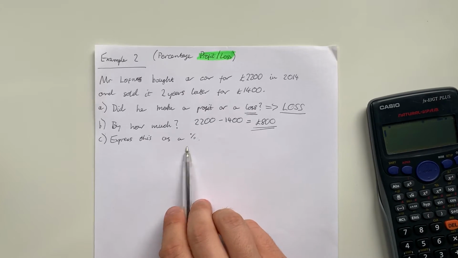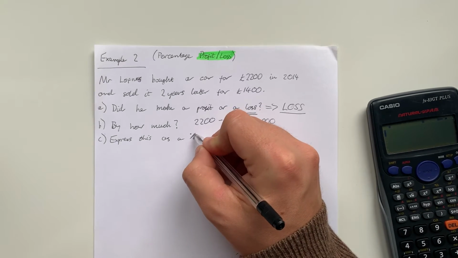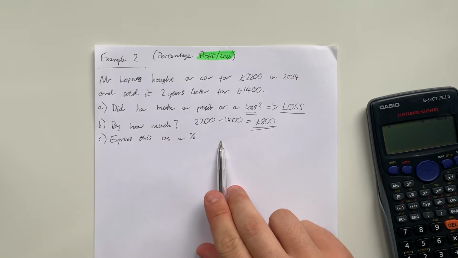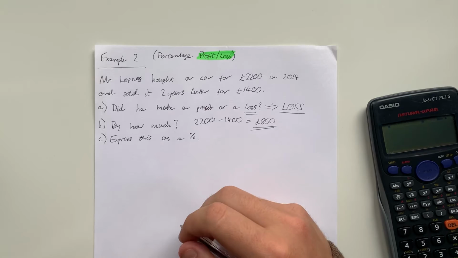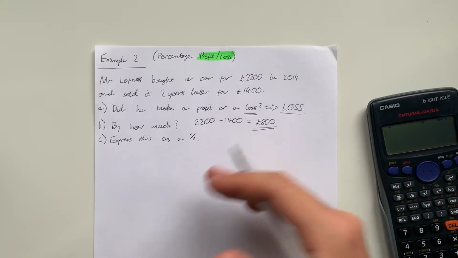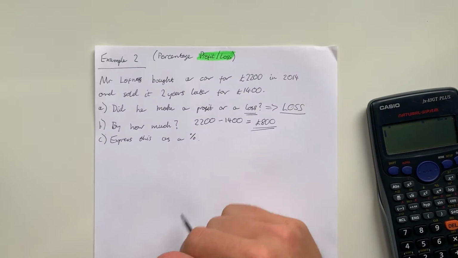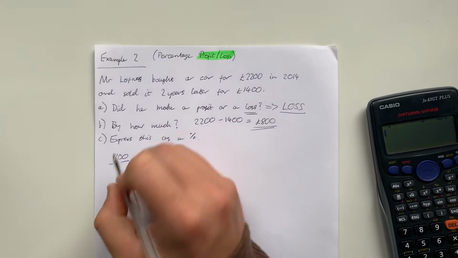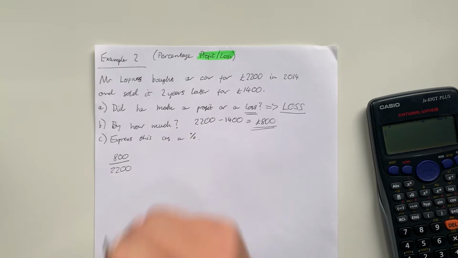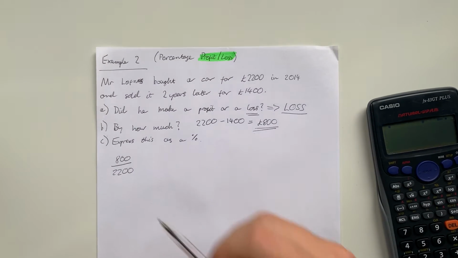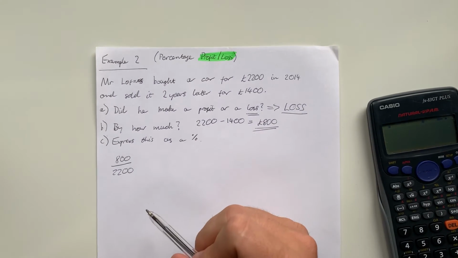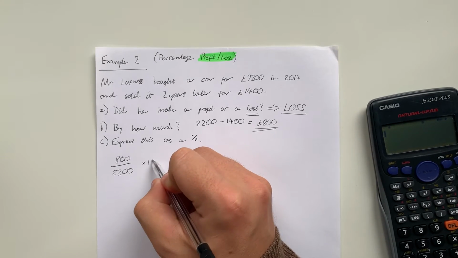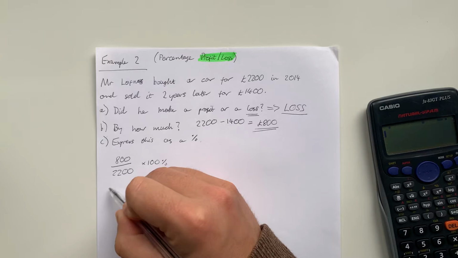Let's express this as a percentage. Now, again, that sentence is a little bit short of information. I should really write express this as a percentage of what you paid for it. Okay, so how much was our loss as a percentage? Well, our loss was 800, and what we originally paid was 2,200. And we know how to express one number as a percentage of another. We just make them a fraction and we multiply by 100%.